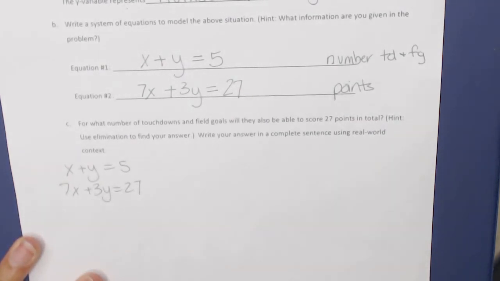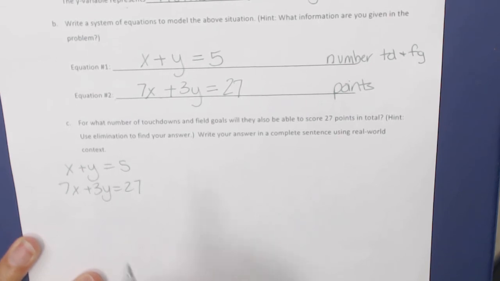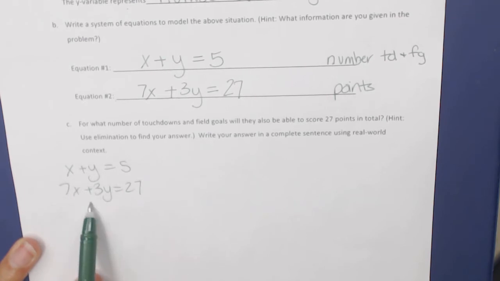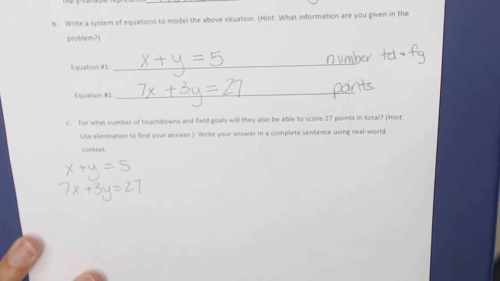Down here, we have x plus y equals 5 and 7x plus 3y equals 27. When we use elimination, what we want to do is find a variable to cancel out that has the same number but opposite signs. There's no opposite signs here and there's no same number, so we're going to have to do some multiplication.